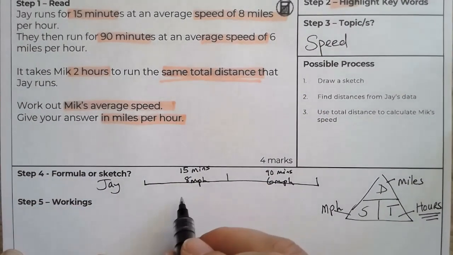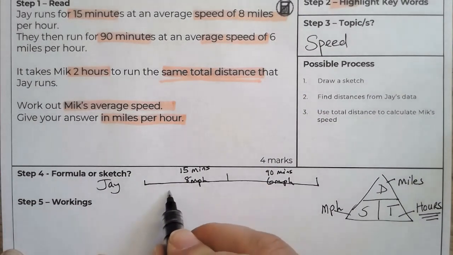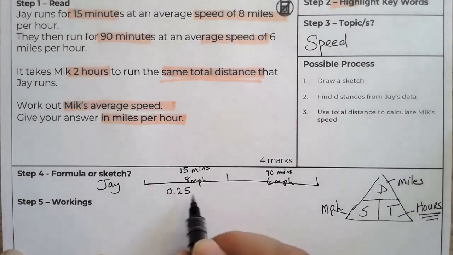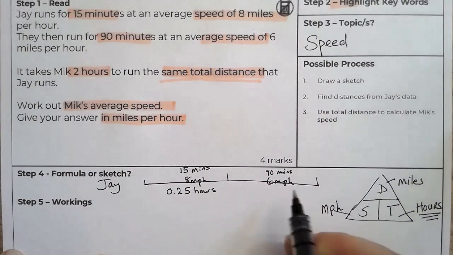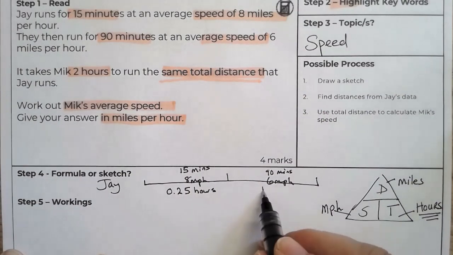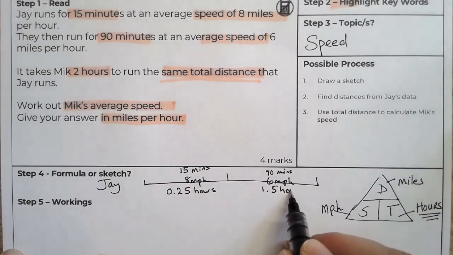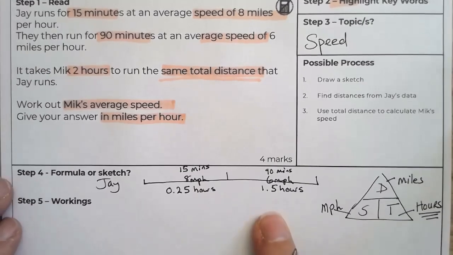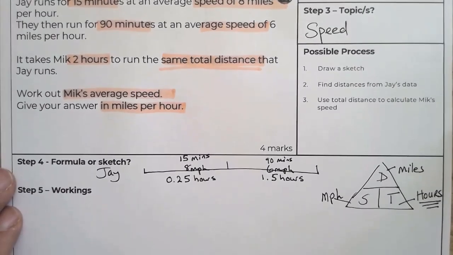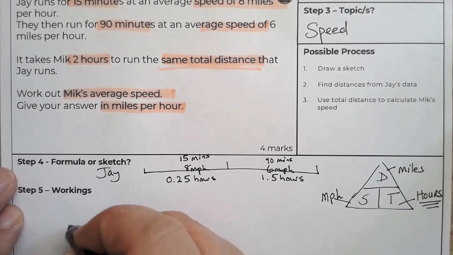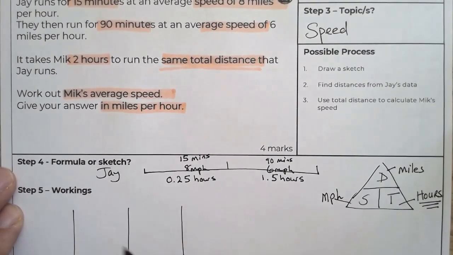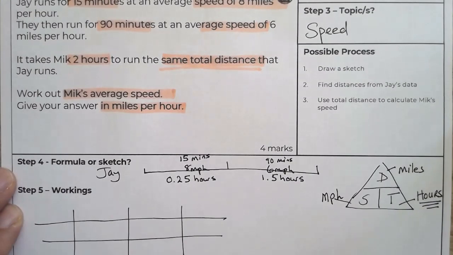15 minutes in hours, a quarter of an hour, 0.25 hours. 90 minutes is an hour and a half, 1.5 hours. If you don't know how to do that, please check that you can do that easily. Then I'm going to draw myself a table. I have two sets of timings, speed, distance, time.